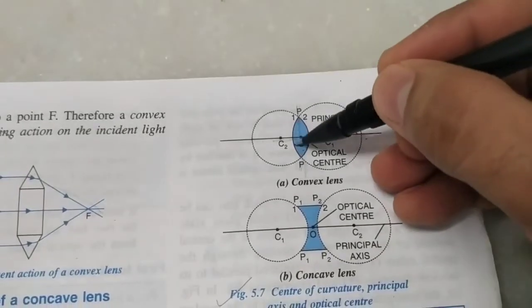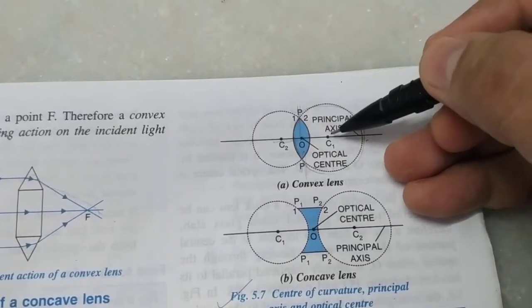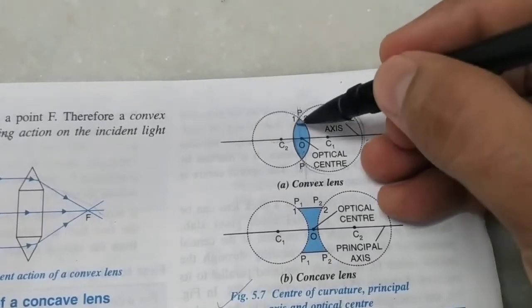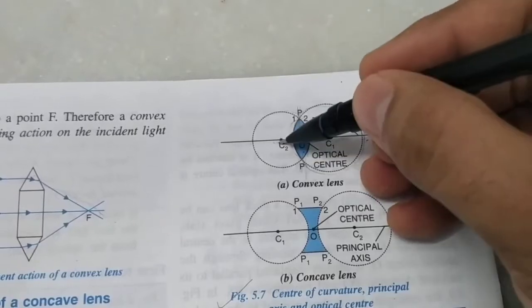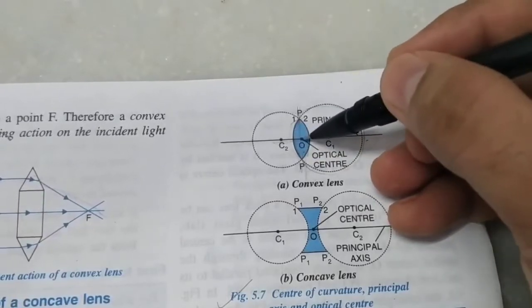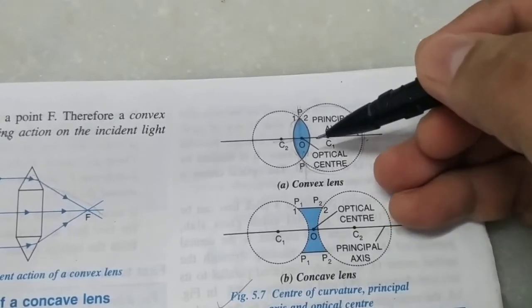Now in the lens, this surface can be considered to be a part of a sphere, an imaginary sphere, and the center of that sphere is called the center of curvature. Since the lens is not perfectly symmetrical, you can see that the centers of curvature are at different distances from the optical center. Optical center, you can consider as the midpoint of the lens. We'll define it soon.